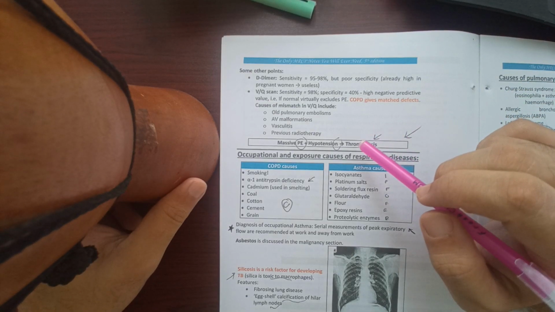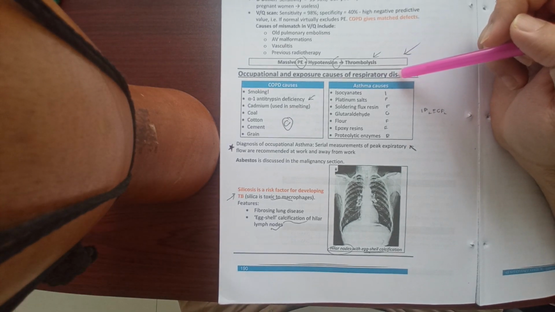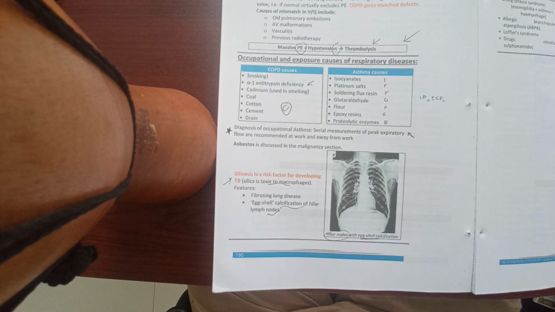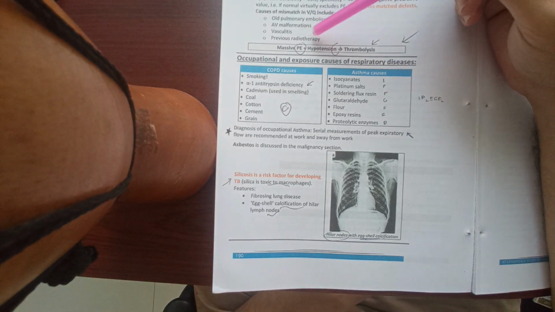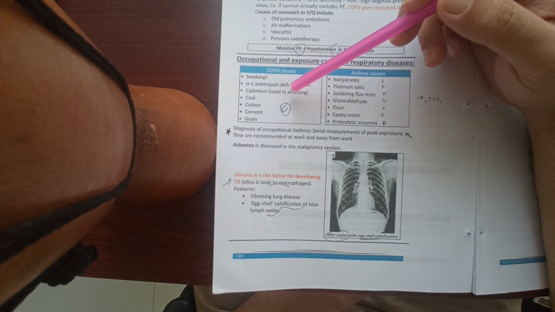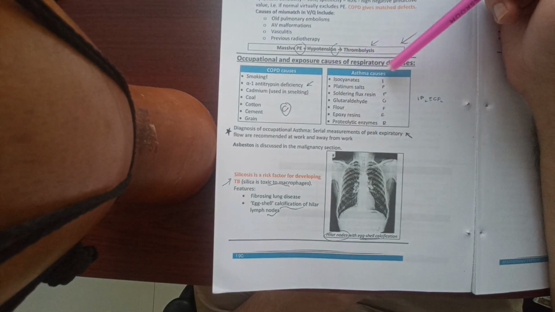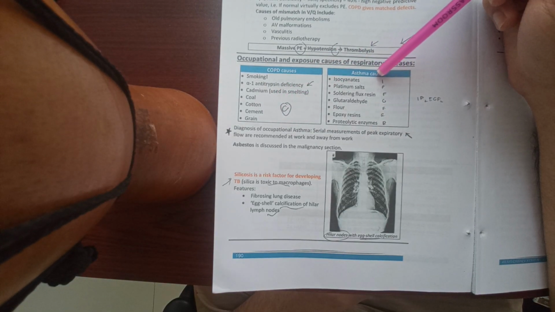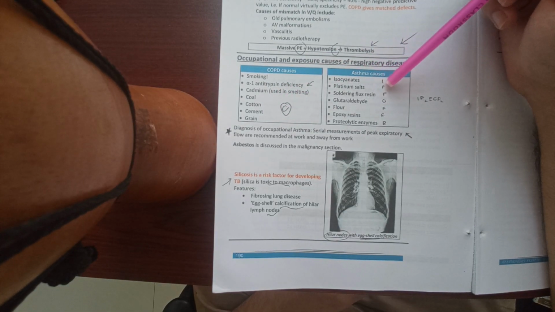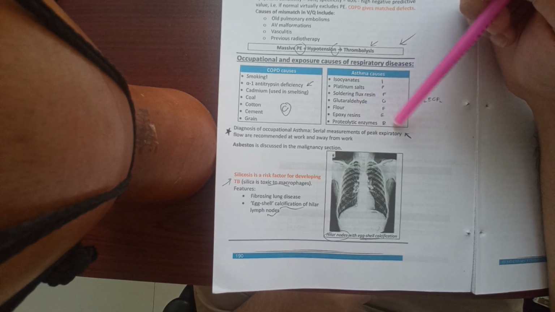Okay. Occupational and exposure causes of respiratory diseases. COPD causes are smoking, alpha-1 antitrypsin deficiency, cadmium used in smelting, coal, cotton, cement, and grain. All C's here. And asthma causes are isocyanate, platinum salt, soldering flux resin, glutaraldehyde, flour, epoxy resin, proteolytic enzyme.